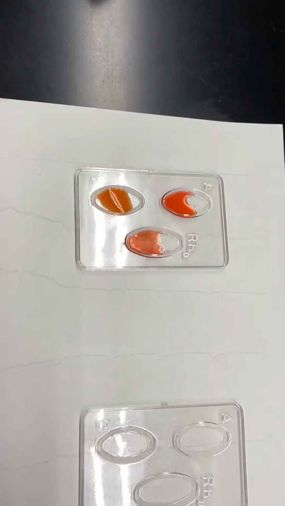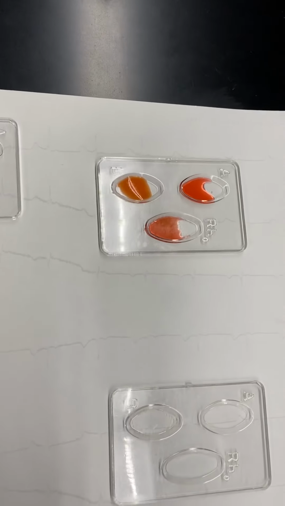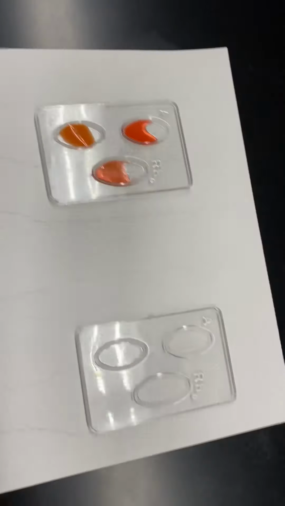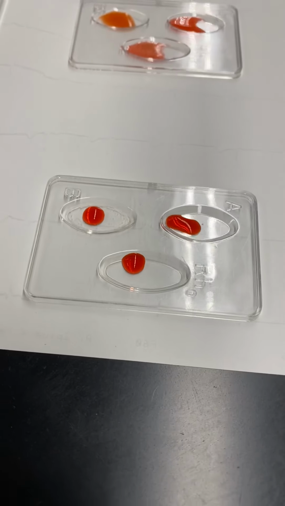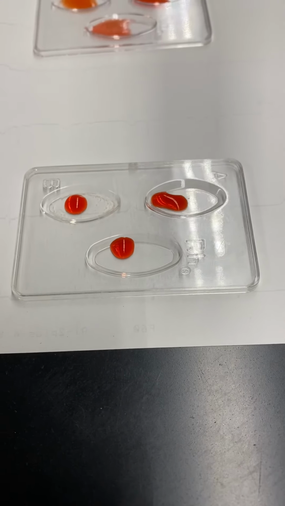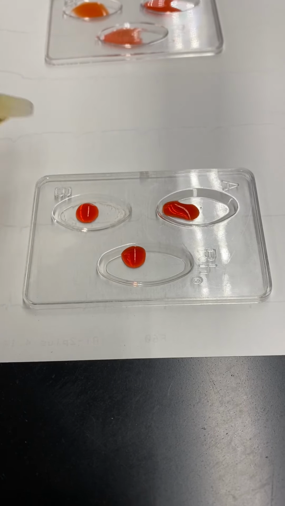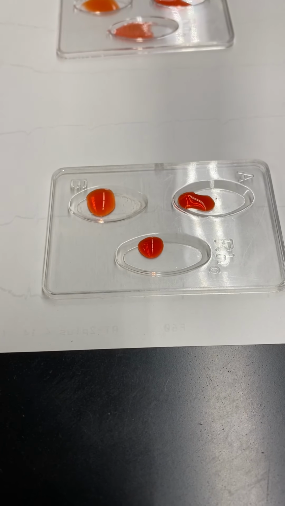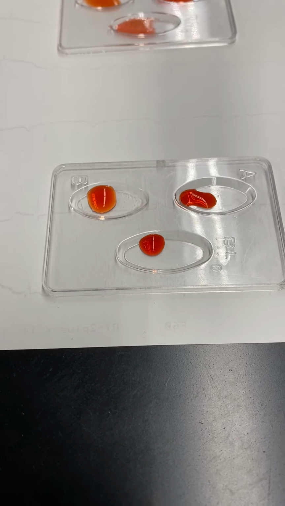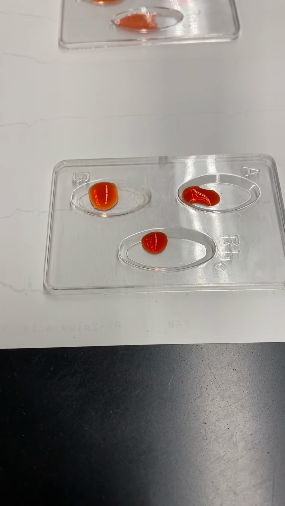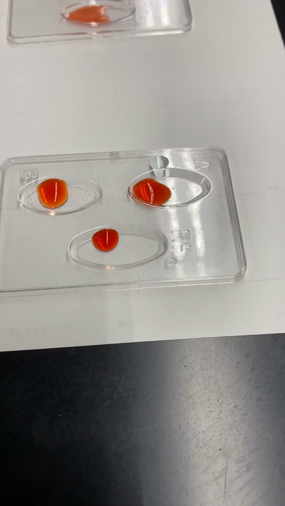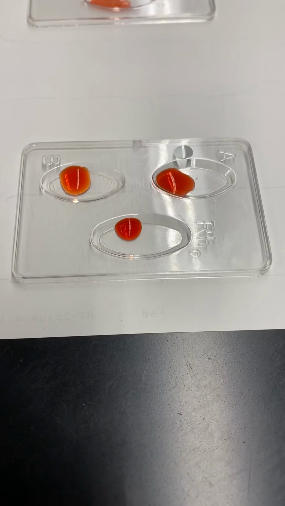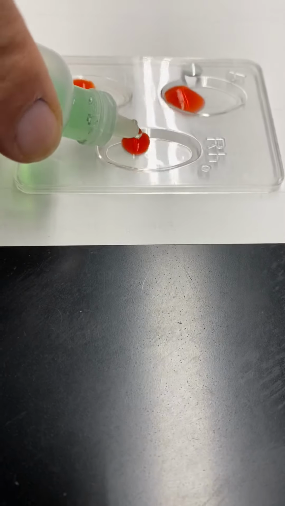So for Mr. Green, the reaction was observed in RH and in B. Now let's go ahead and repeat this experiment with Ms. Brown. Again, I'm going to do the same steps. So a couple of drops of blood sample to all 3 wells, and then match the corresponding anti-serum to each of these. So I have my B, I have A, and then I have my RH.